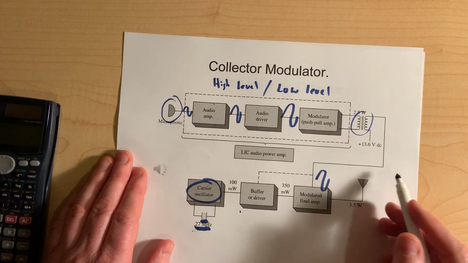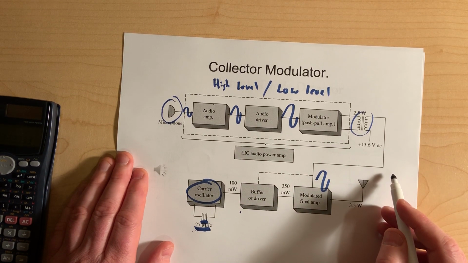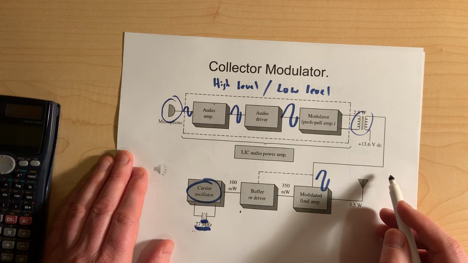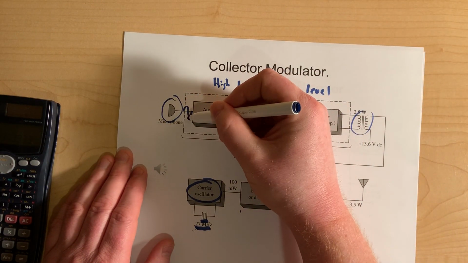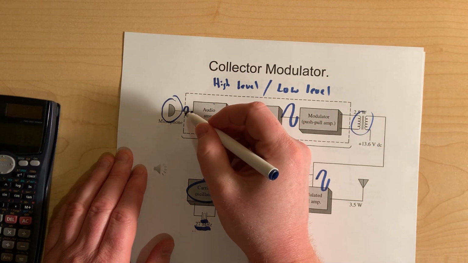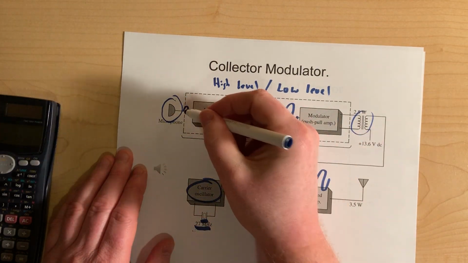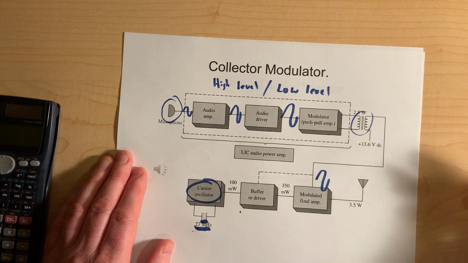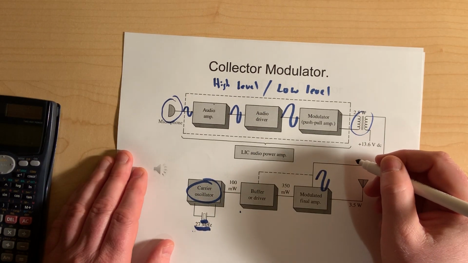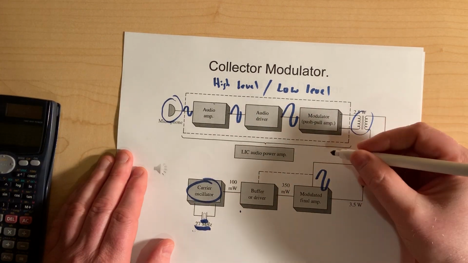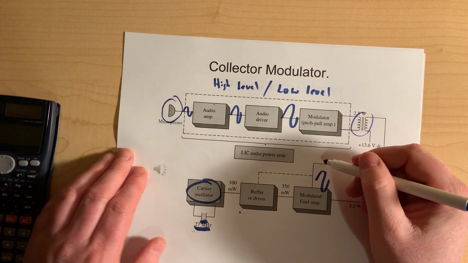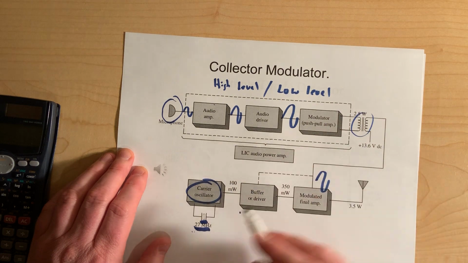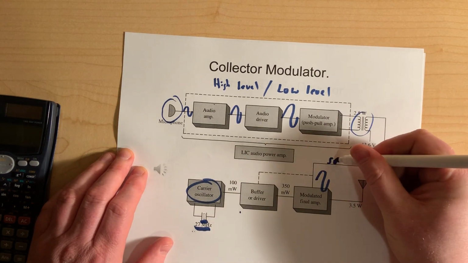So if I'm speaking now, I'm speaking at a certain tone and a certain pitch and at a certain level. How loud I am would dictate the size of this amplitude, and then the tone of my voice would be the frequency. Okay, so say for argument's sake, let's just say it's 500 hertz coming in here.